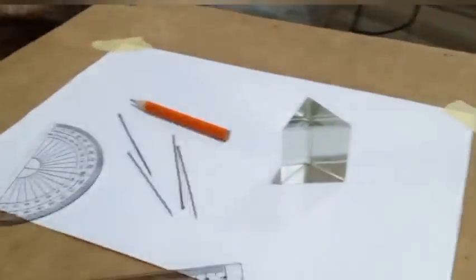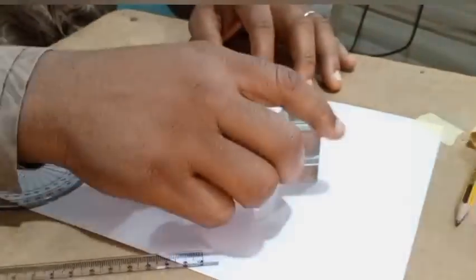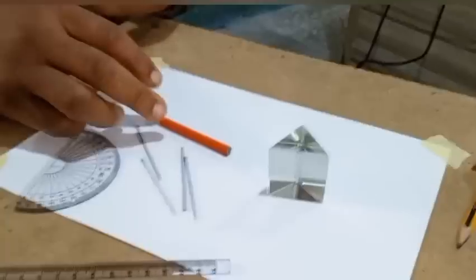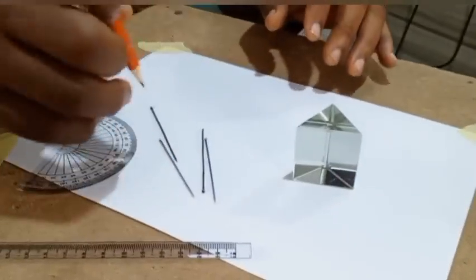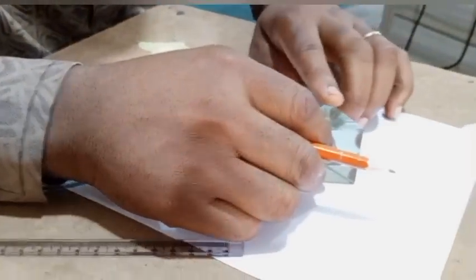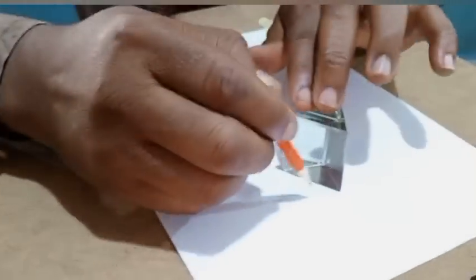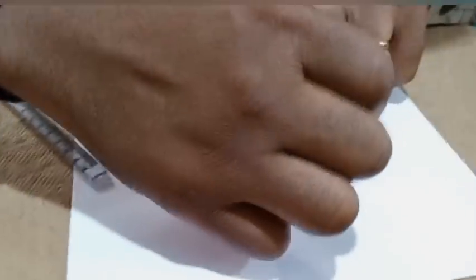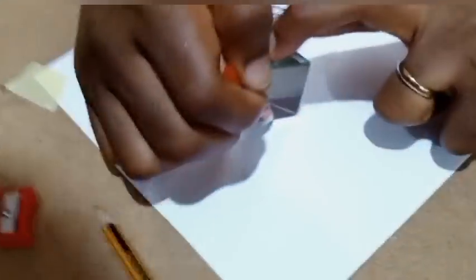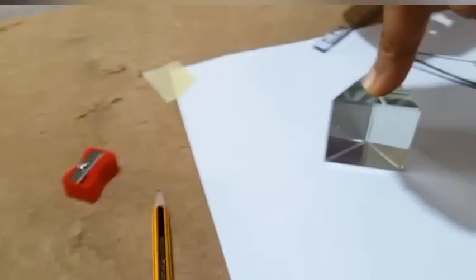Okay, having known what WAEC said we are going to use as apparatus, we're now going to set them up the way we have to. And what I'm holding now is the triangular prism, and I'm going to mark out the outlines according to the instruction of the question. So I'm going to draw the 3 lines.